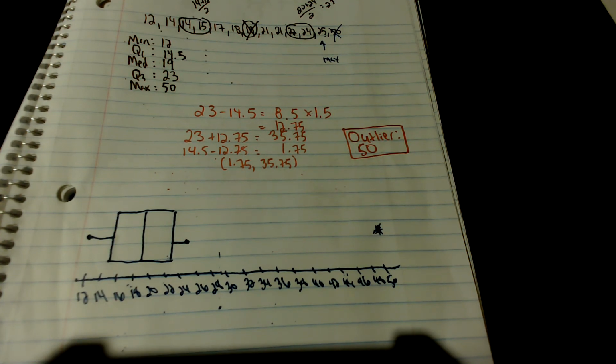It has one outlier. Now, as you'll see in the next one, if it has multiple outliers, you do have to actually put an asterisk on all of the outliers. Let's look at that real fast.